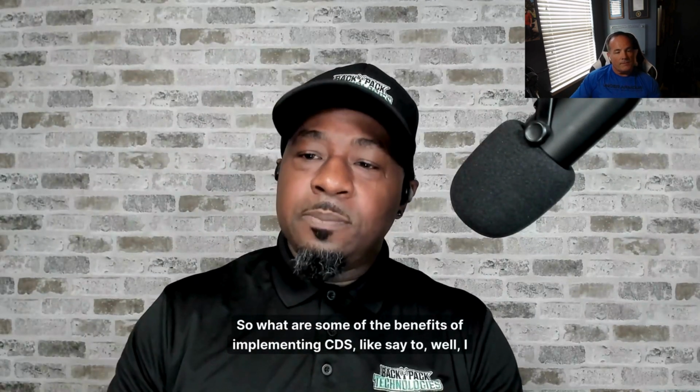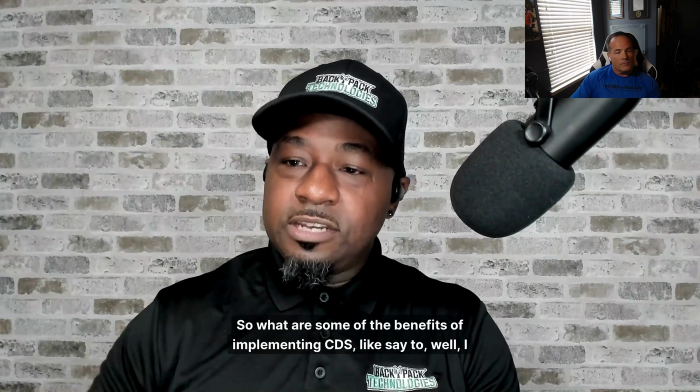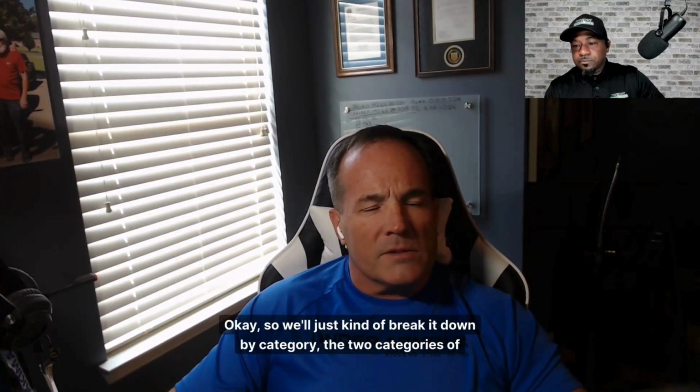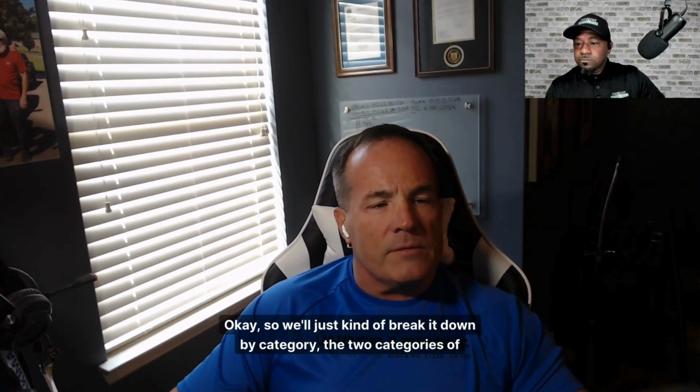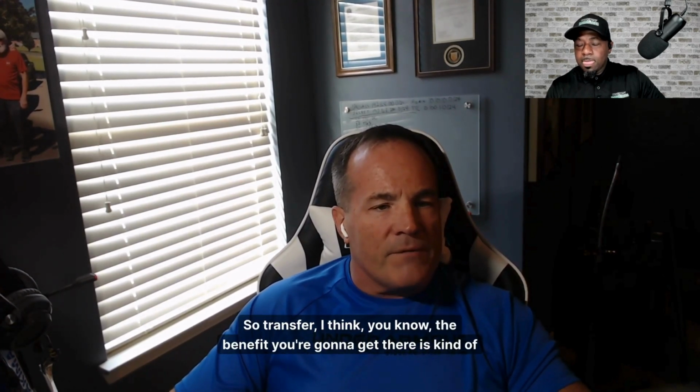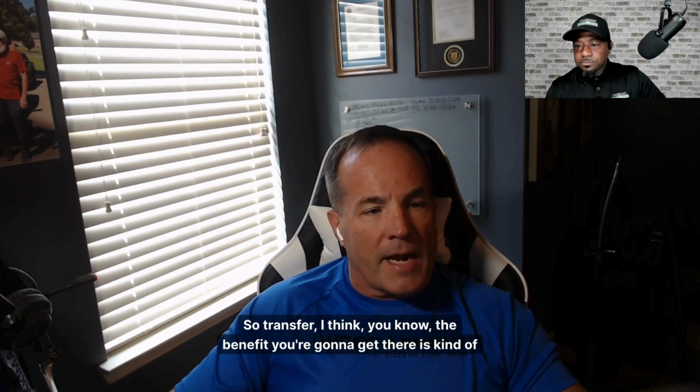So, what are some of the benefits of implementing CDS, say to the government or to the DoD? Okay, so we'll just break it down by category, the two categories of transfer and access. Transfer, I think the benefit you're going to get there is kind of how we mentioned.